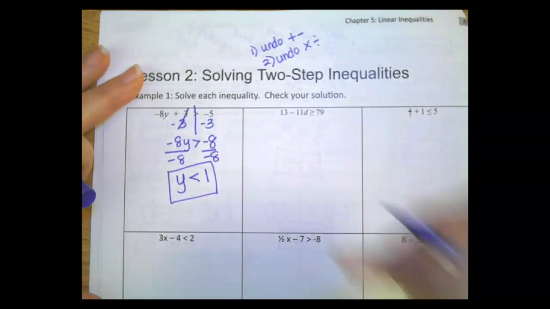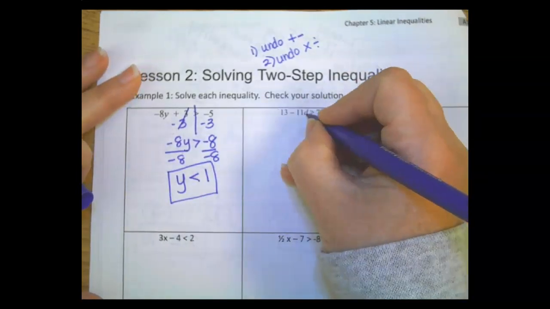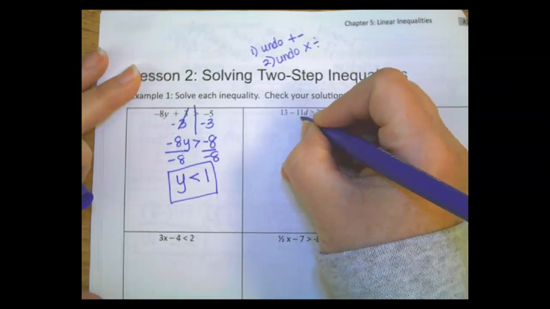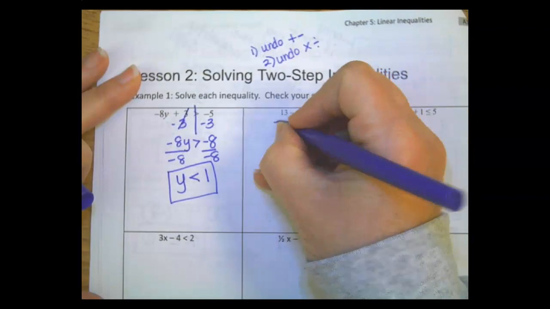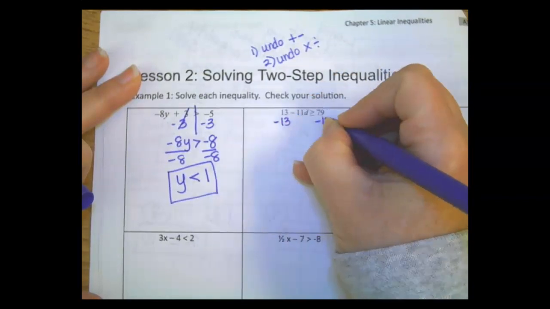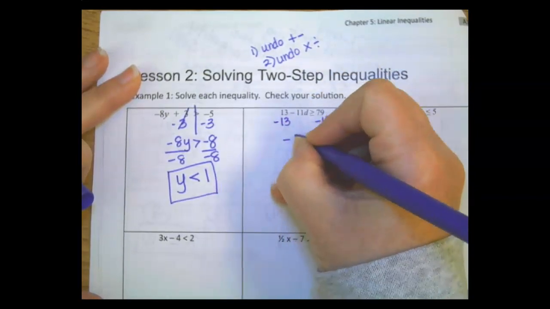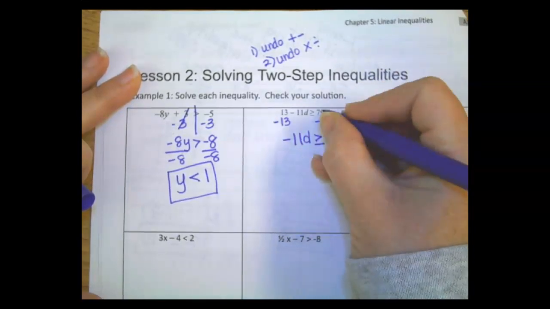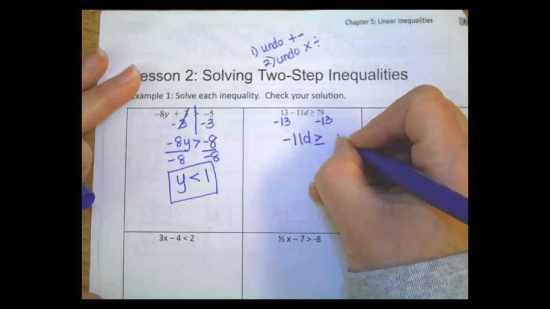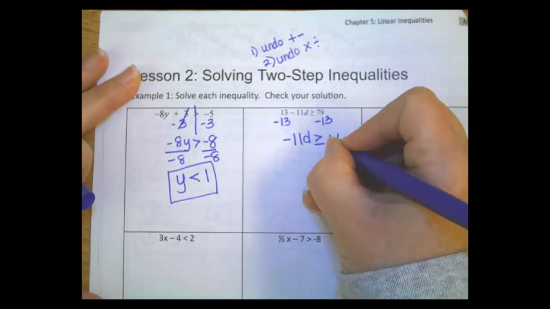The next one, I'm solving for D. Since this is multiplication, this is 13, just adding 13, I'm going to subtract the 13 from both sides first. I'm left with this negative 11D. Do not lose that negative. And in my calculator, 9 minus 3 is 6, 7 minus 1 is 6.